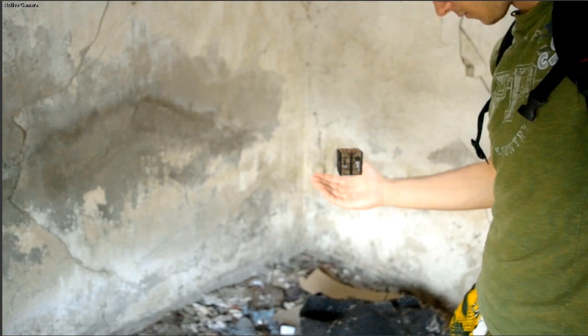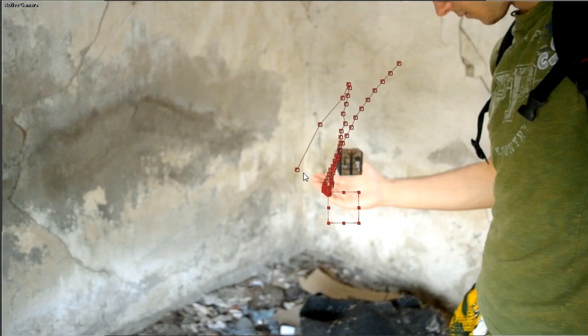Right here we have hand tracking data, which basically tracks my friend's hand when he's moving it, so I can attach the crafting bench to it. Some of this had to be done manually, some of it was automatic, so yeah, it cost me a bit of time. I wasted a bit of time on this.